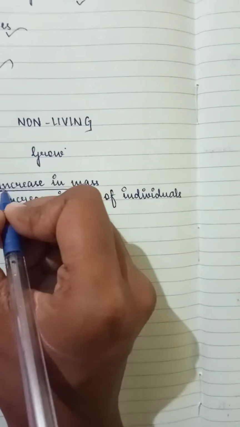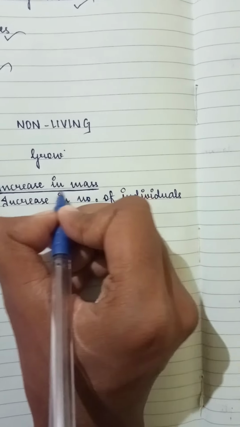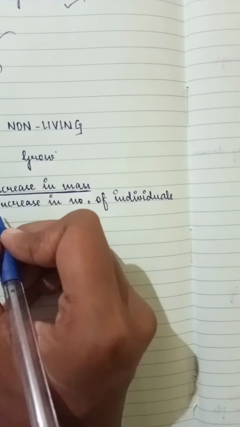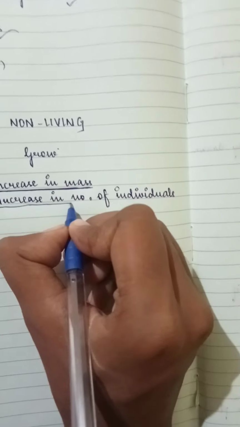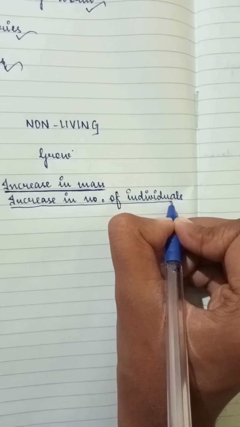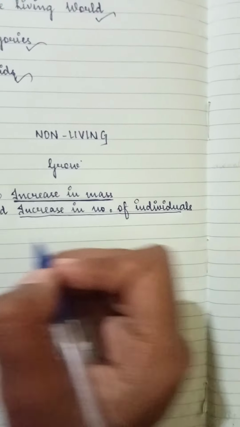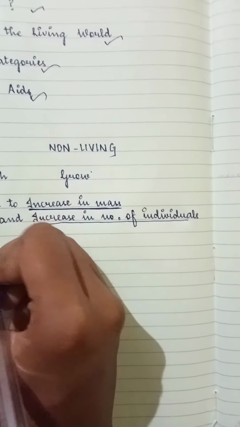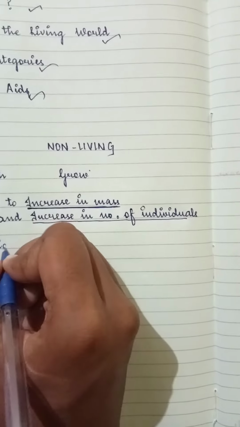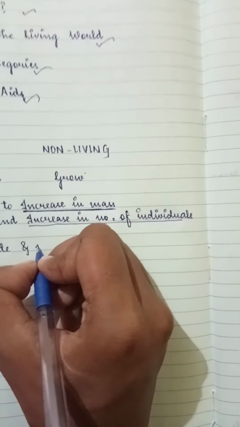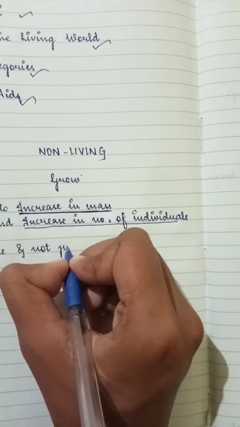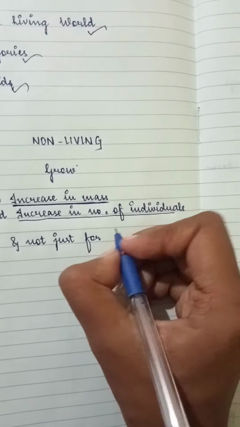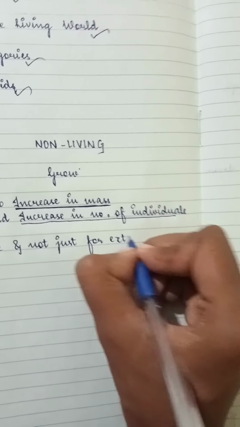This is the proper definition of growth in actual living things. It refers to increase in mass and increase in number of individuals. Please note that this type of growth is from inside and not just for external appearance.